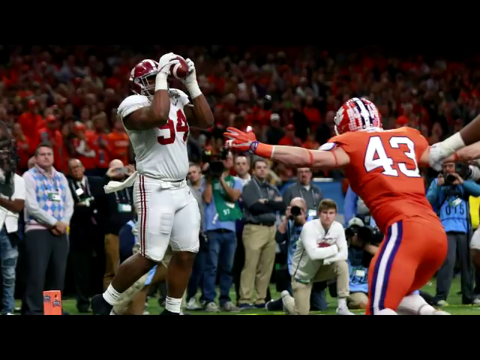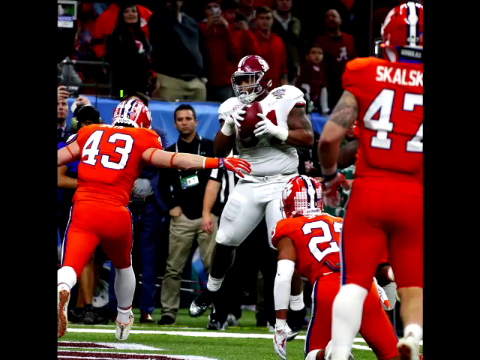Nice job of waiting by Jalen Hurts. So Jalen Hurts doesn't immediately throw this ball to Duran Payne because he doesn't want Duran Payne to have to try to catch this ball on the run.